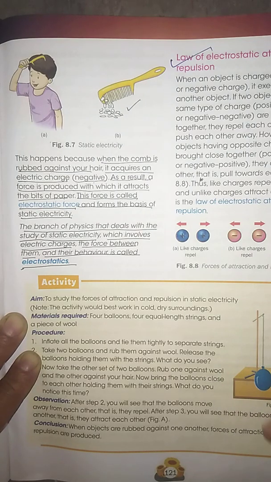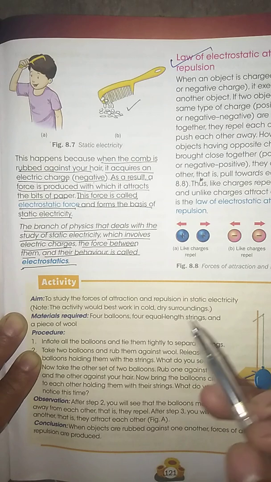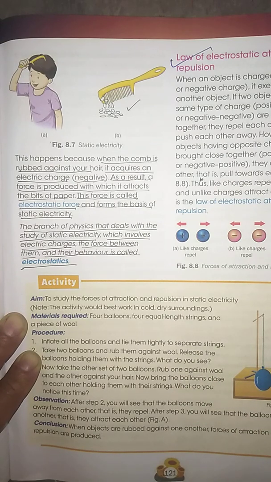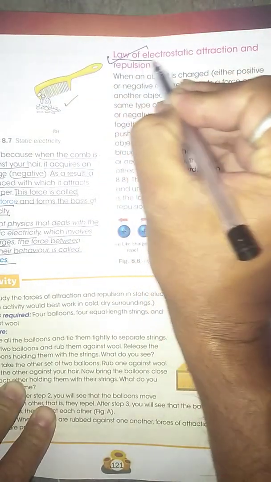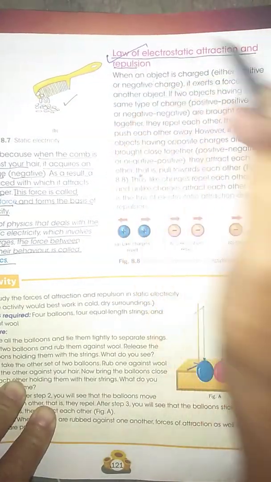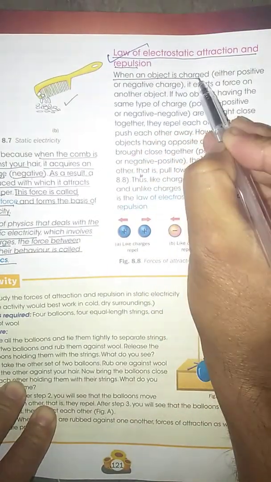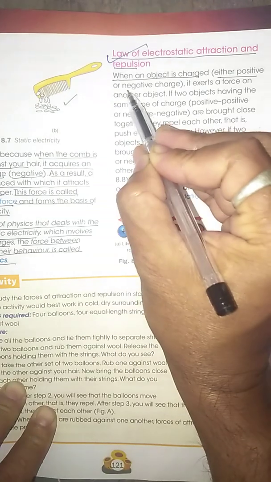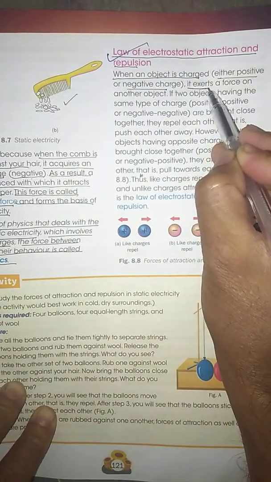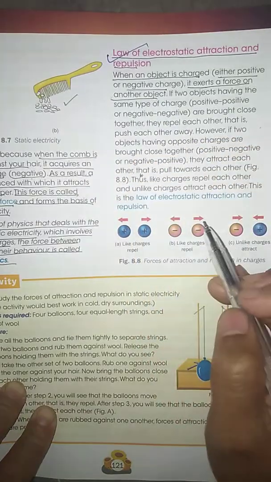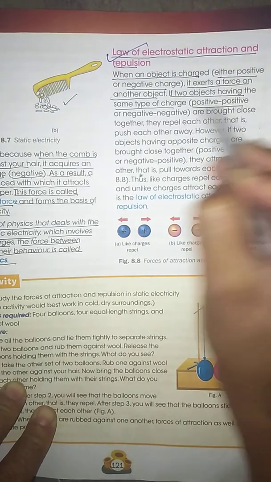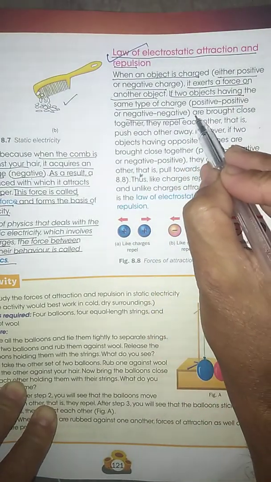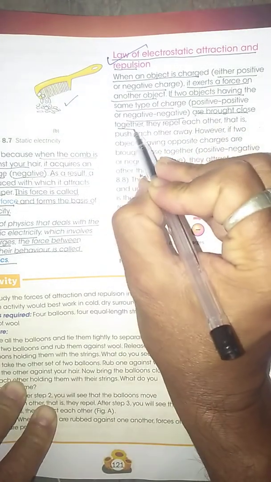Okay. Now, in electrostatics, there is a law, and this law is very important. The law is called the law of electrostatic attraction and repulsion. To understand it, we understand that when an object is charged, with a positive charge or negative charge, it exerts a force on another object. If two objects having like charges, positive or negative, are brought closer together, then there is always a repulsion.